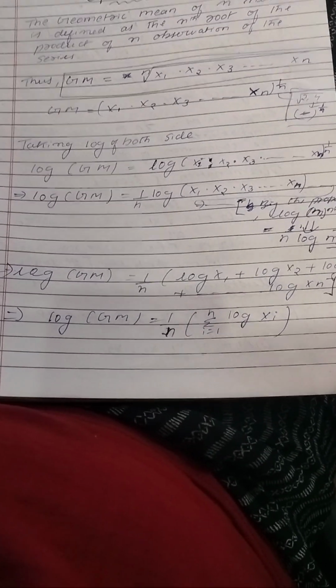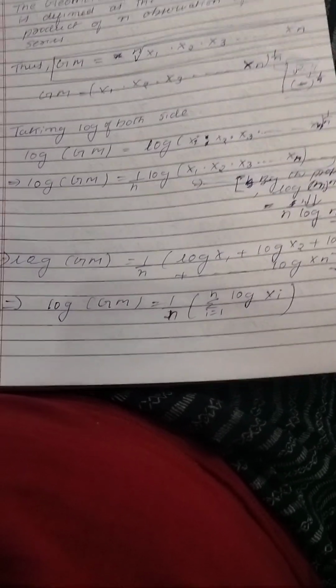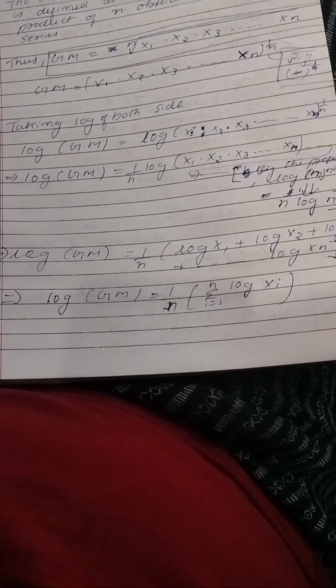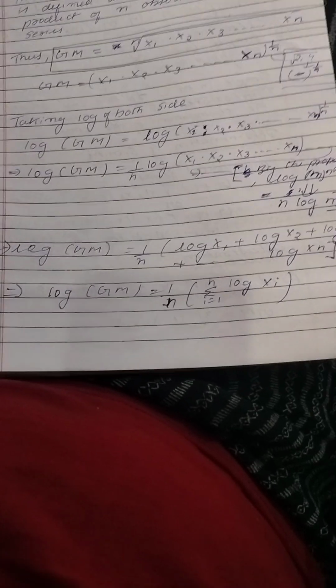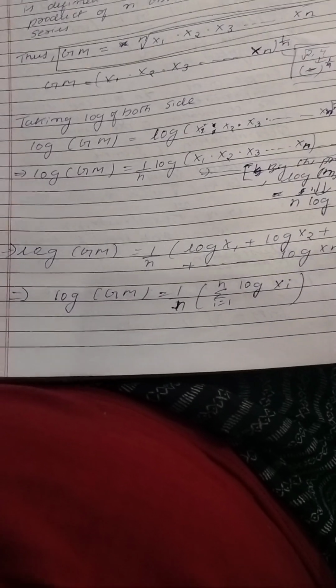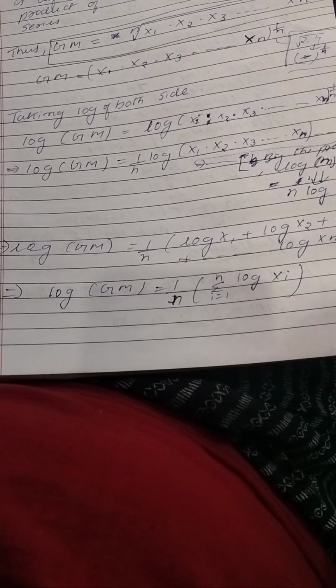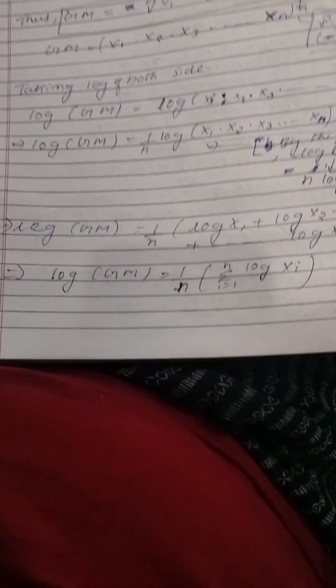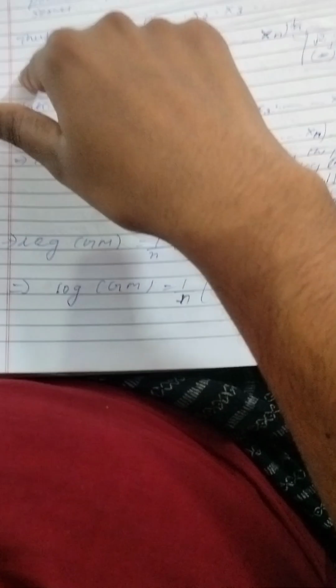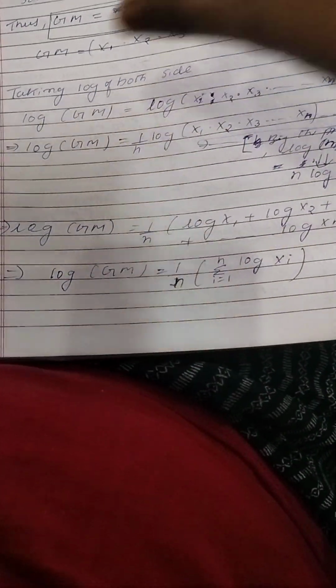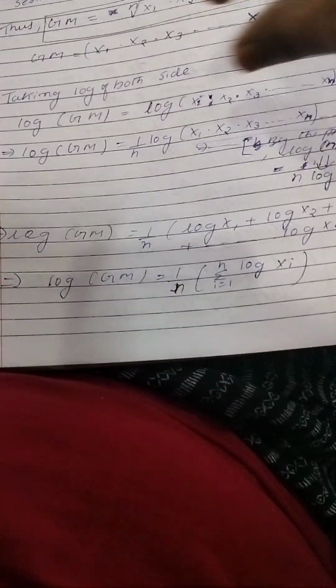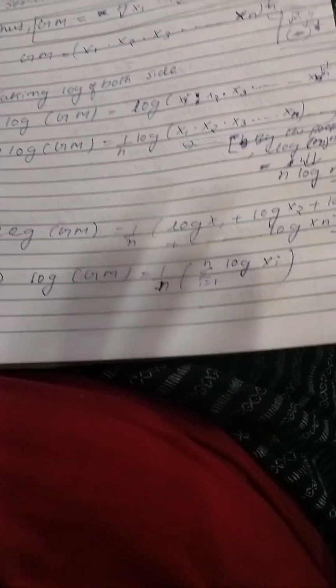So here log GM is equal to 1 by n log of x1 into x2 into x3 up to xn. You have to implement the log on both sides; it is not that you can implement it on one side only.